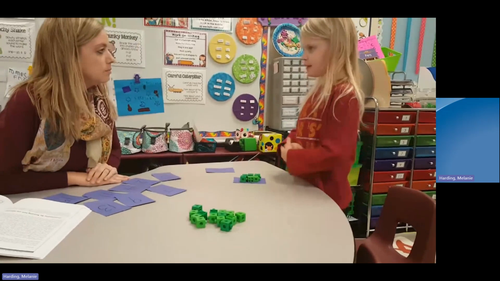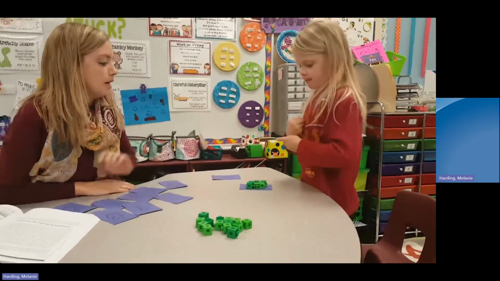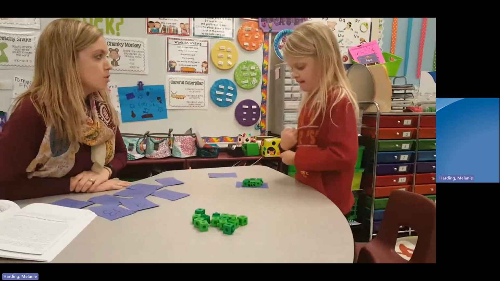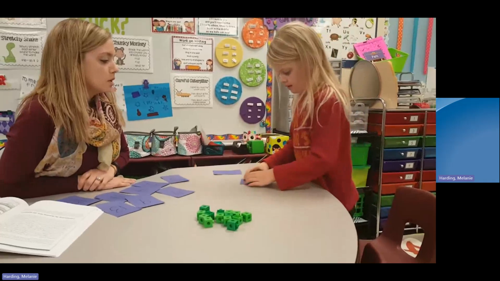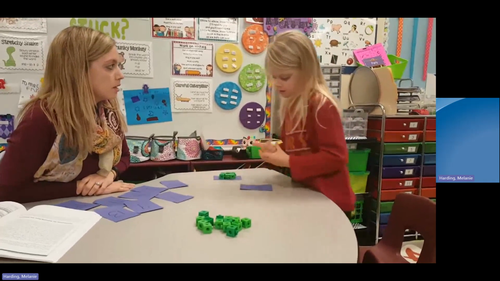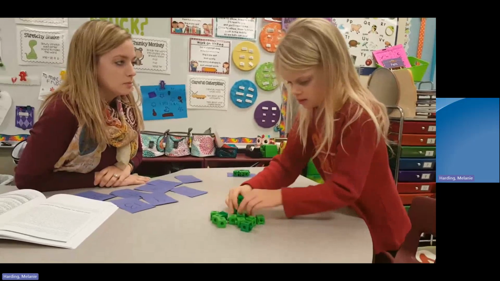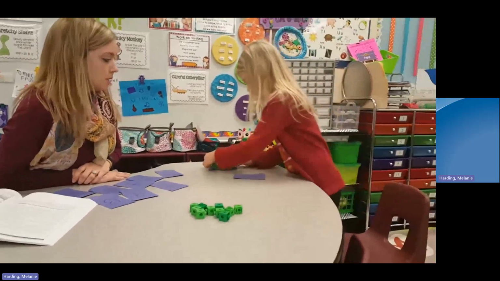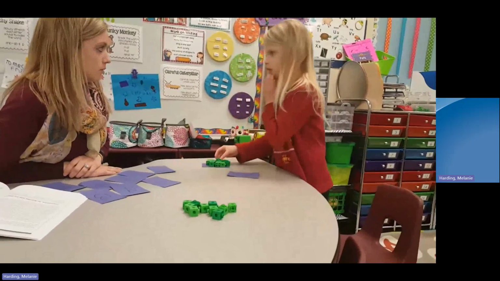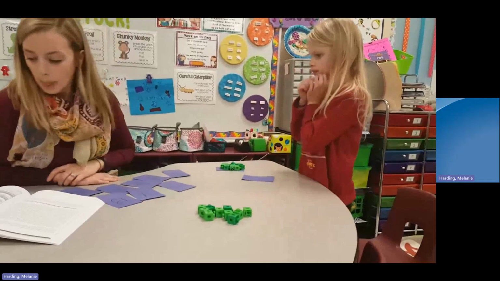What number is this? 10. Can you make that pile into 10? What would you need to do? Would you need to add more or take away? Okay, how many more would you need to add? 3.